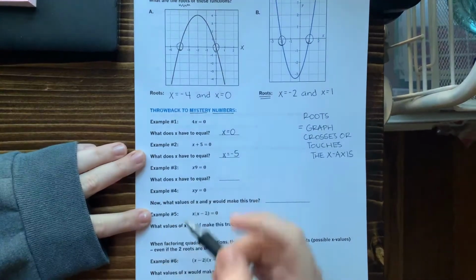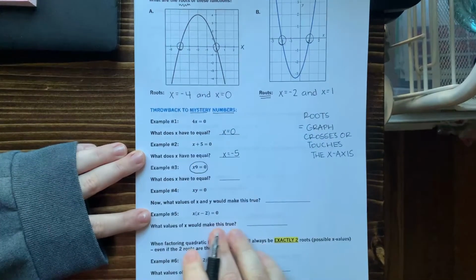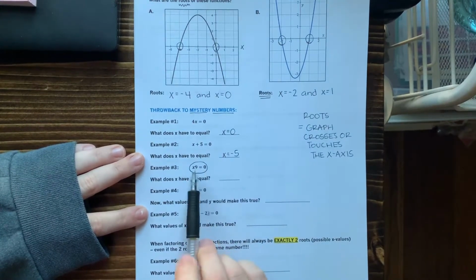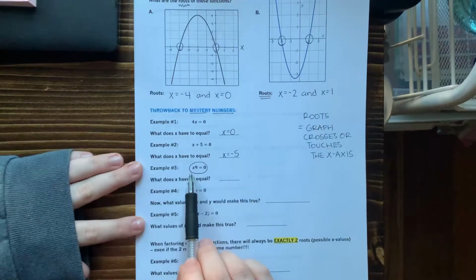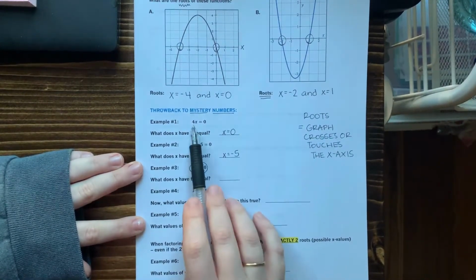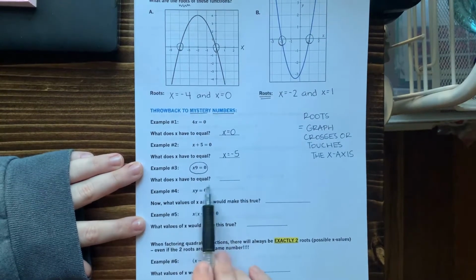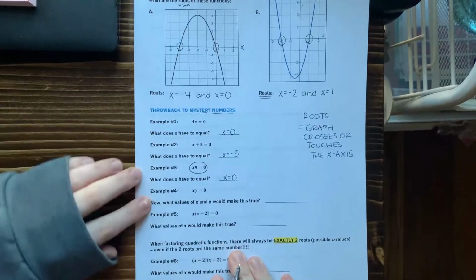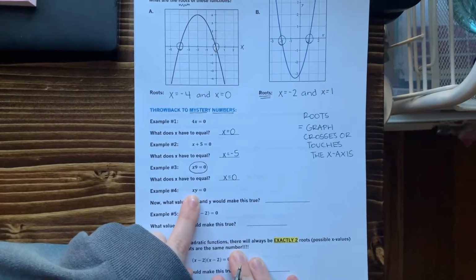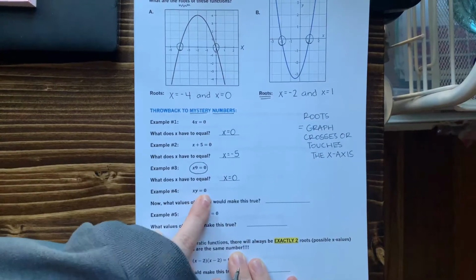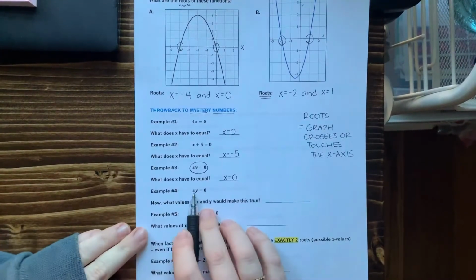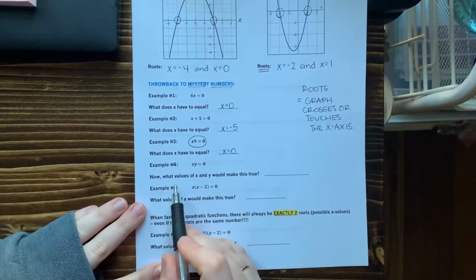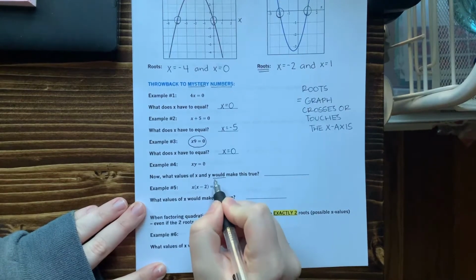Example number 3. I know this is not how we normally write our equations. We usually put the x after our number, our coefficient, but this is a way we could write it. So instead of 4 times x, we have x times 9. What does x have to equal? x would have to equal 0. Okay, example number 4. x times y equals 0, or xy = 0. Now, we don't know what x or y equal. These are both mystery numbers to us. But what we can say is what would make this true.